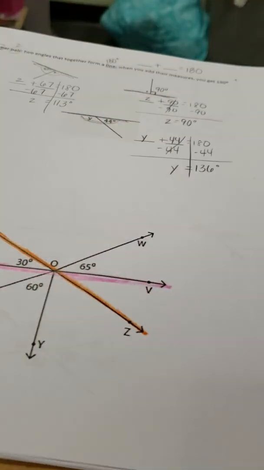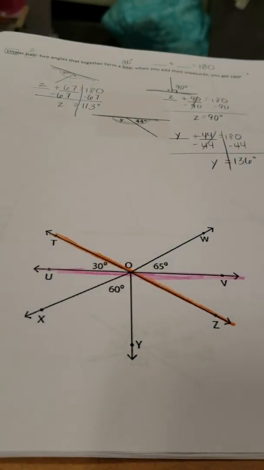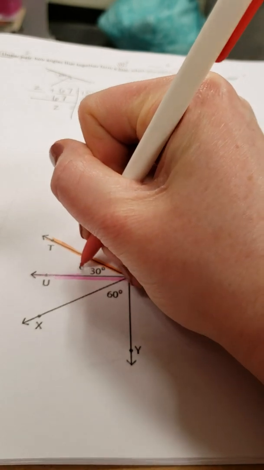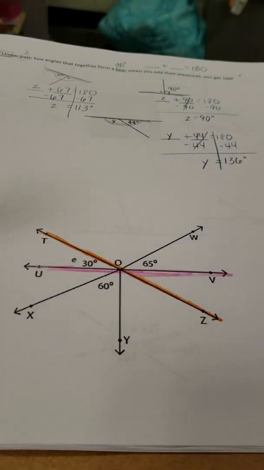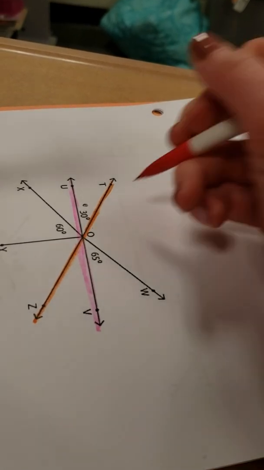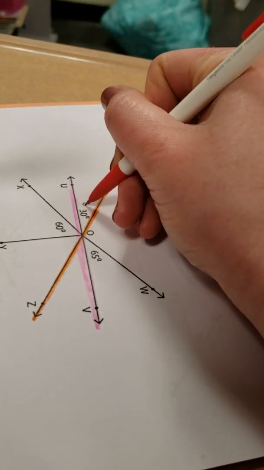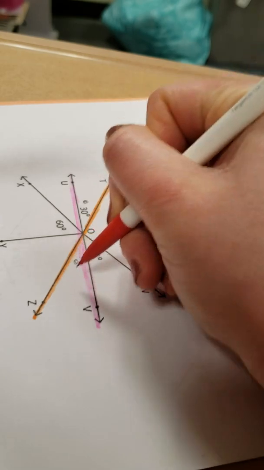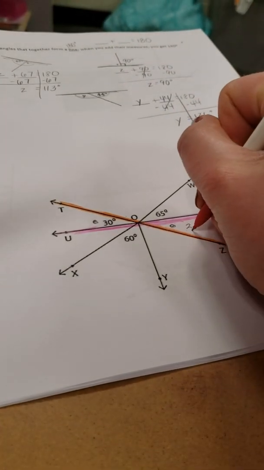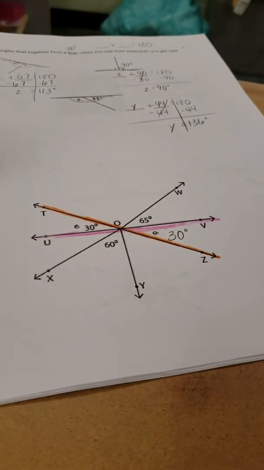So if you notice, my X is now made of the pink and the orange line. I did that because this 30 is filled in by that pink and orange line. Turn your paper a little bit. Do you see the X? So you have the pink and the orange. X, opposite of X. That tells me those two are vertical angles. So this angle here is 30 degrees.